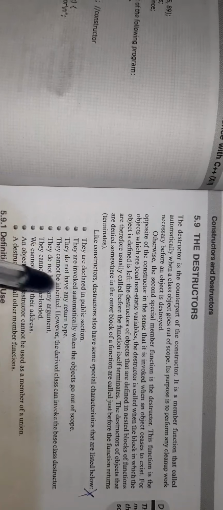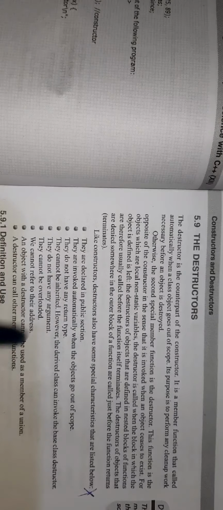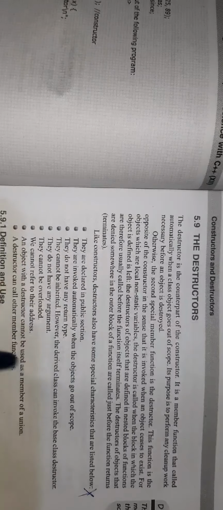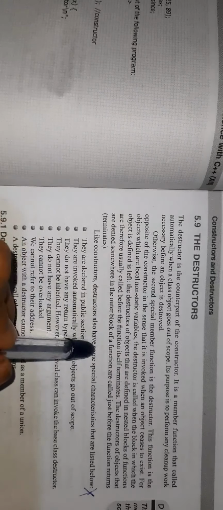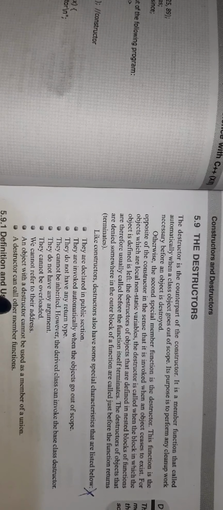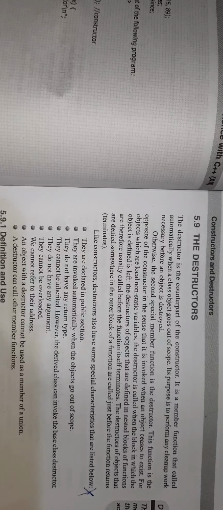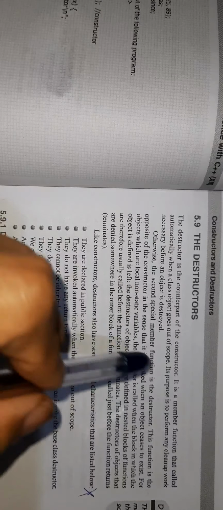Once the object serves its purpose within that local function body, the destructor is called. Once the lifetime of the object is done, the destructor gets called and destroys the object.